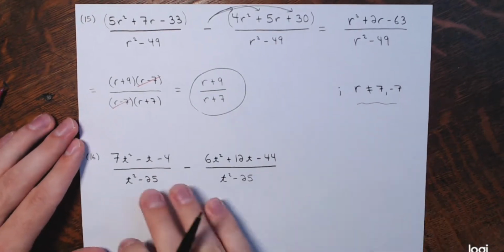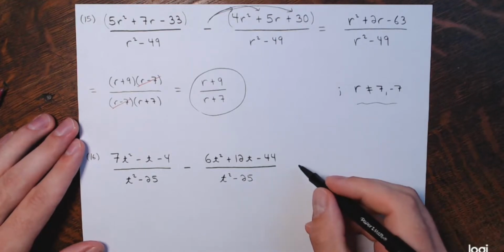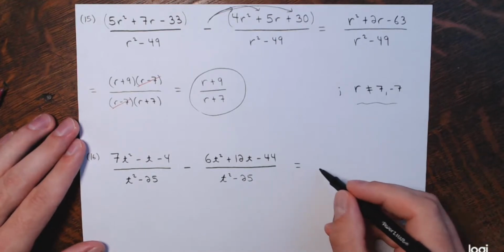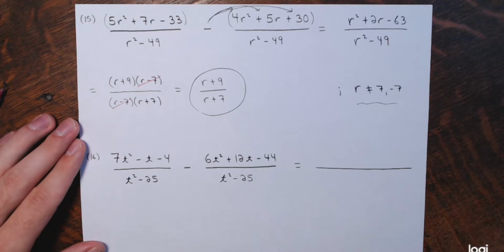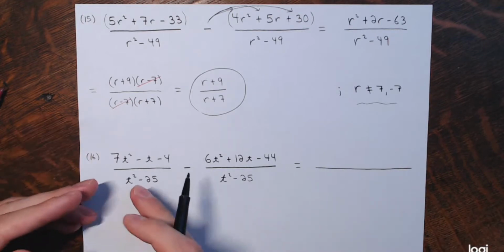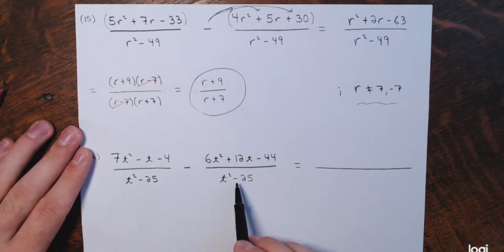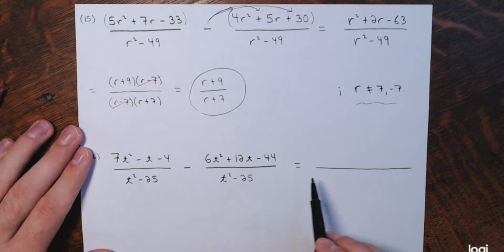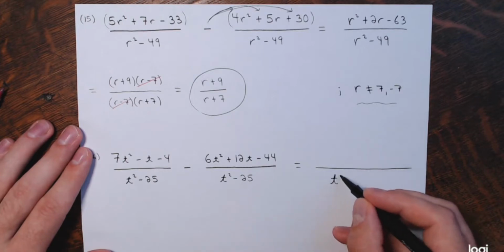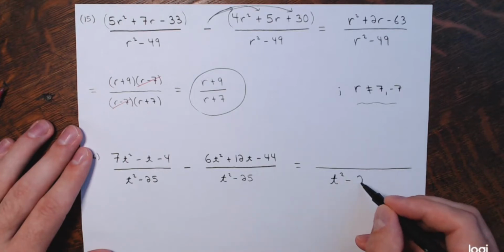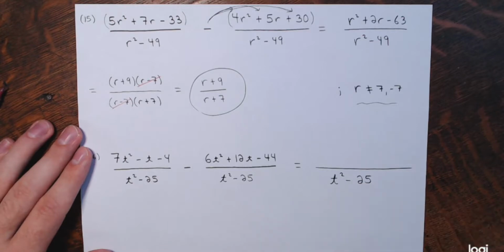All right, and one final example, very similar to 15, example 16. Again, we're subtracting fractions that have the same denominator. And if you're adding or subtracting fractions with the same denominator, that denominator will be the denominator of the final result, right? The denominator of the sum or the difference. So t squared minus 25 stays the denominator here.